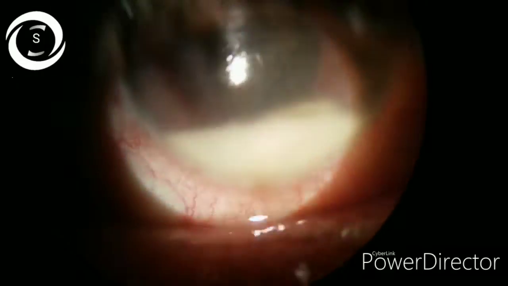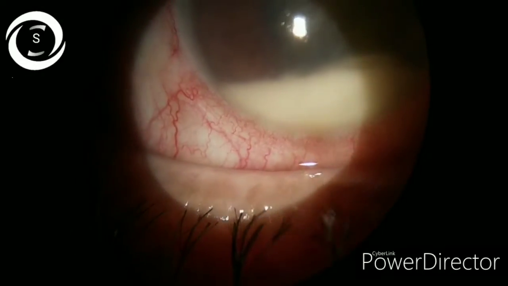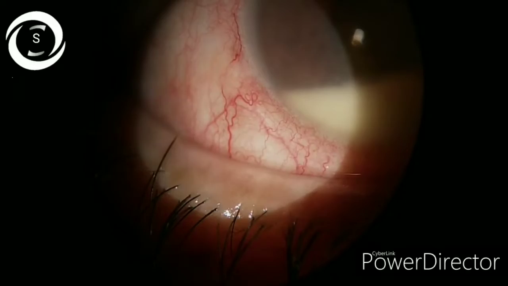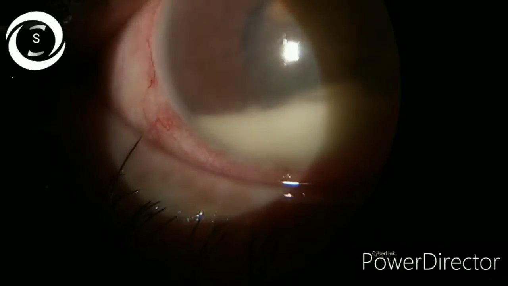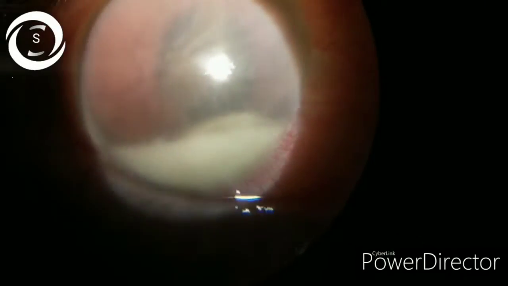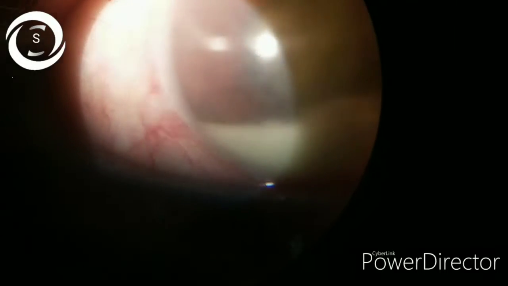Now here you can see the second patient. You can see dense hypopyon, the corneal haze, there is an exudate in the pupil.